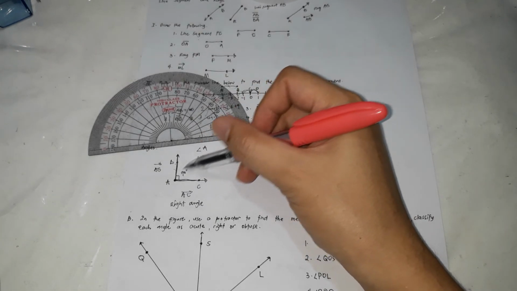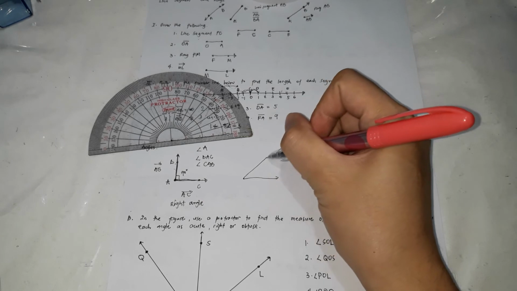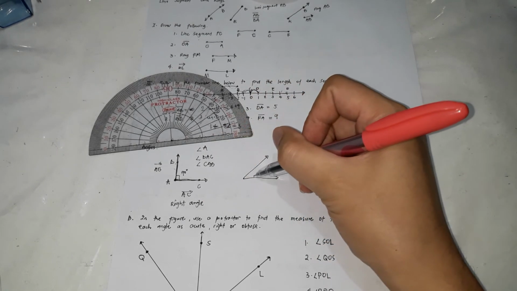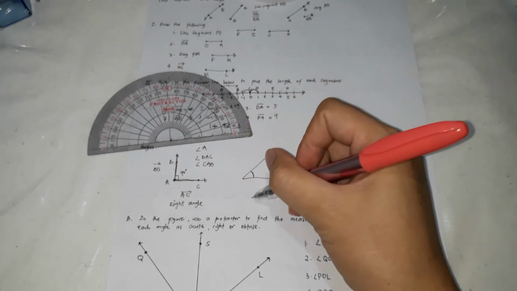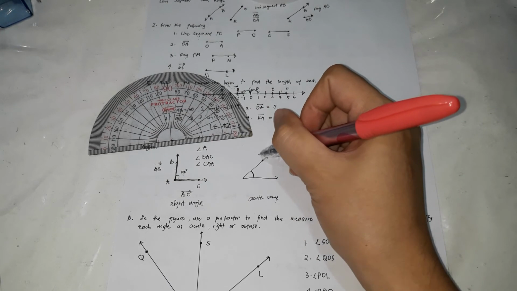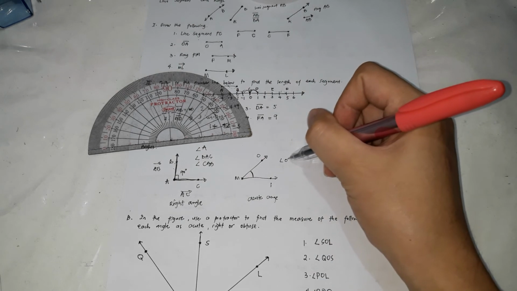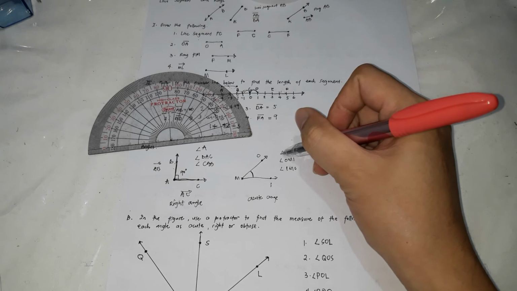Now, kapag ang angle is mas maliit dito, halimbawa kung ang opening niya is ganito, ang tawag dito is acute angle. Kung mas maliit yung opening niya sa 90 degrees, ang tawag dyan is acute angle. If this is OMI, so this is angle OMI, or angle IMO, or simply angle M.